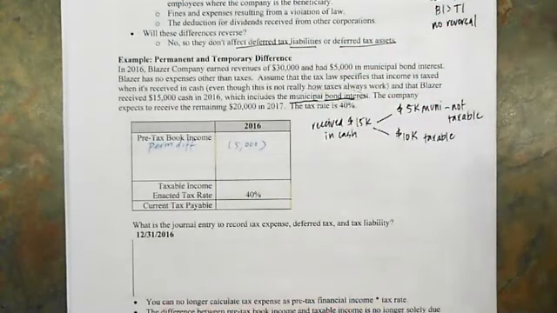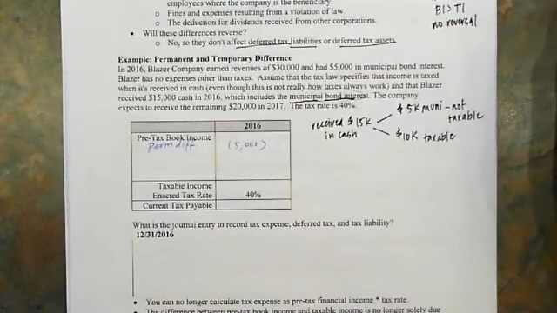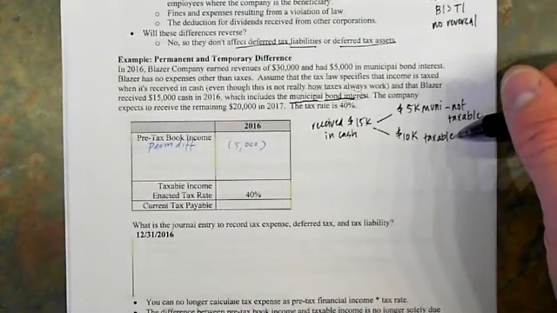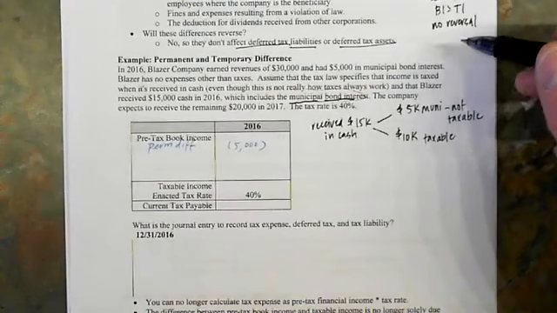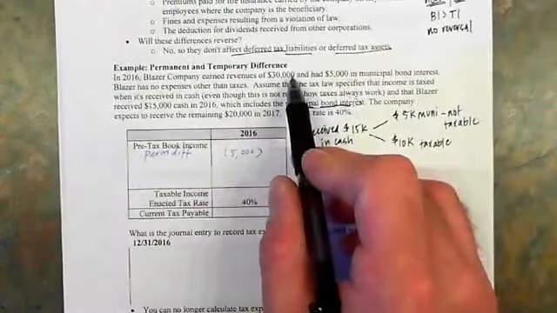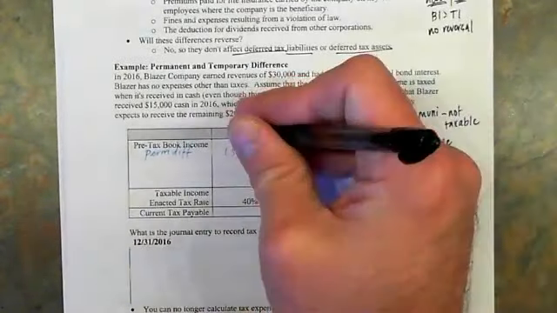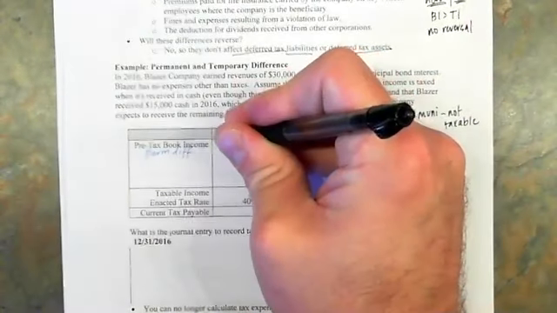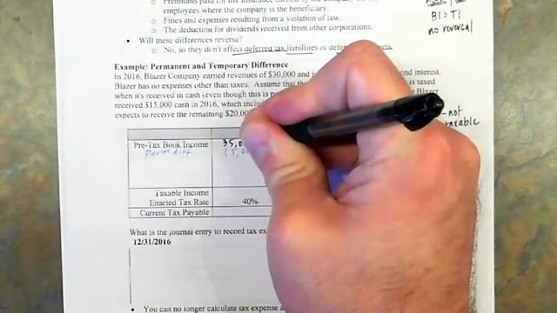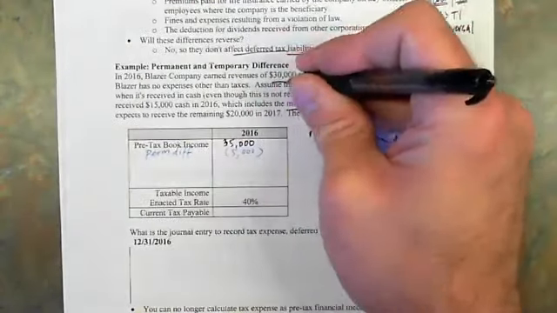And so if that's the only income they had, in this super simple company, then my taxable income should be $10,000. Well, how do we get that looking at what we recorded? It said that we earn revenues of $30,000 and $5,000. If those are the only revenues, and the only expense is tax expense, then my pre-tax book income would be $35,000, those two added together.